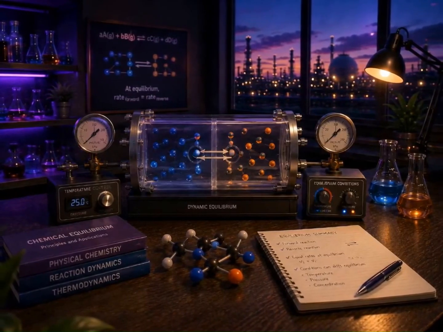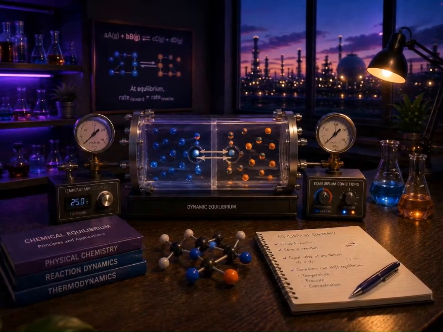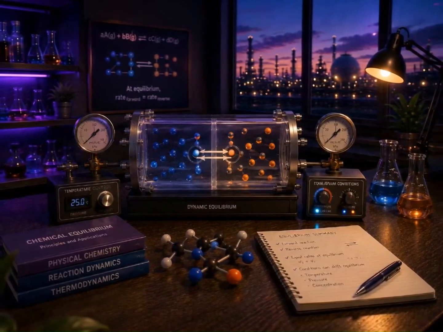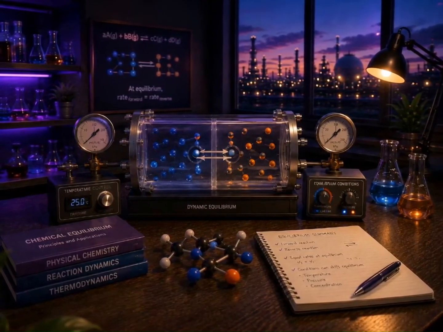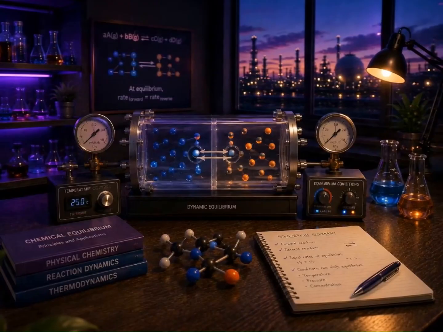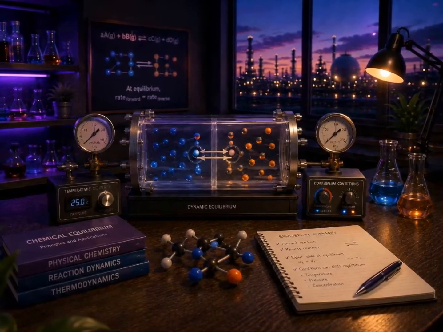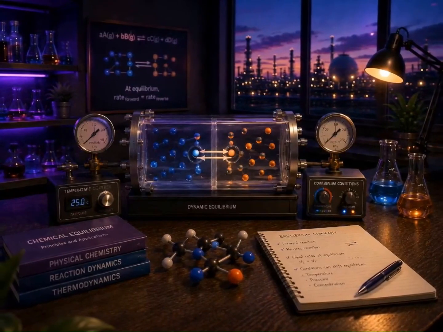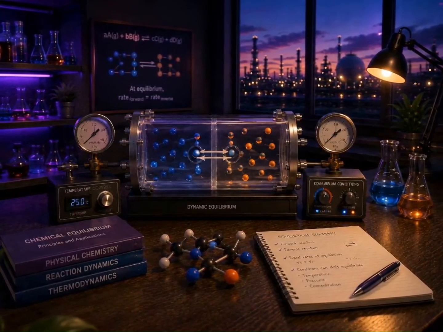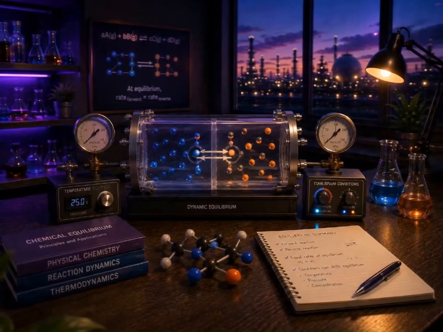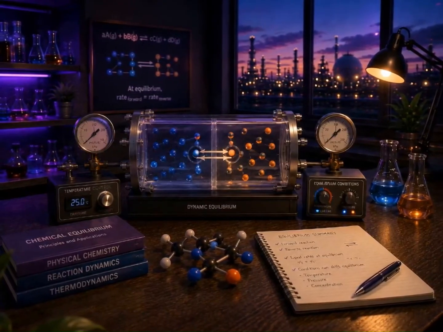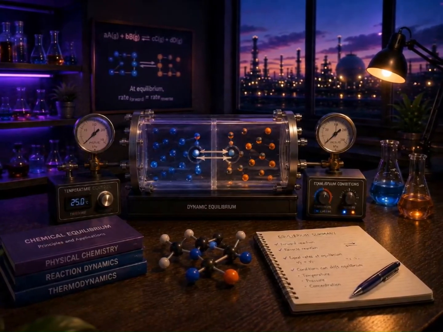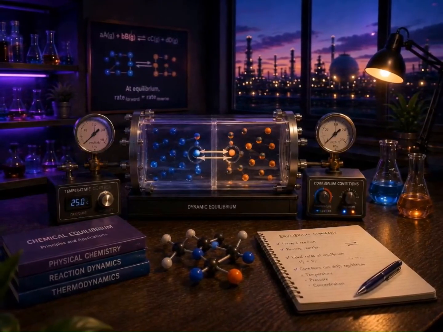Some calorimeters use a calibration factor. The calibration factor is the energy required to increase the temperature of the calorimeter by 1 degree Celsius. It is often given in joules per degree Celsius. If a calorimeter has a calibration factor, energy can be calculated using Q equals calibration factor times temperature change.